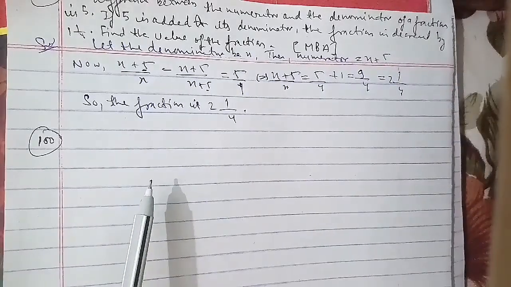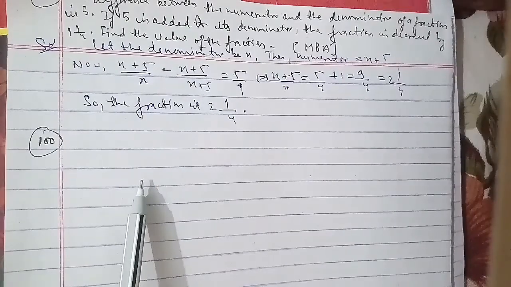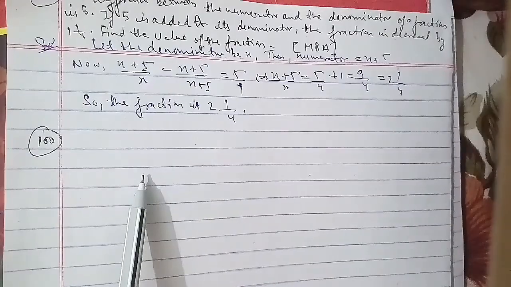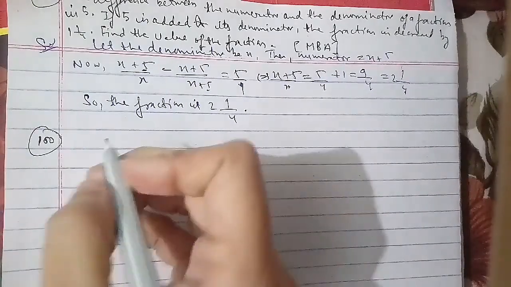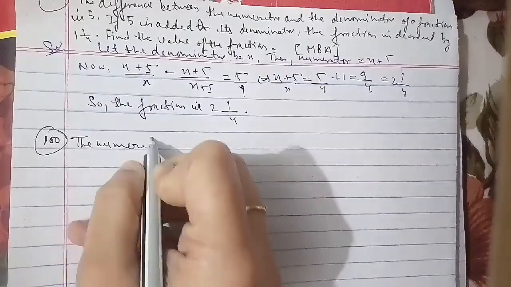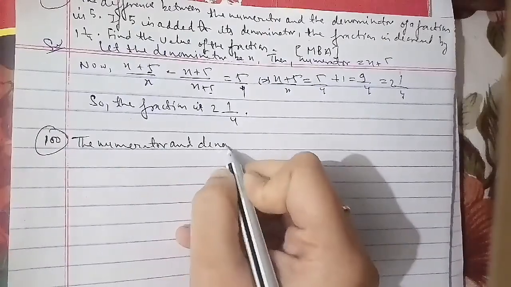Numerator and denominator of a fraction are in the ratio 2:3.